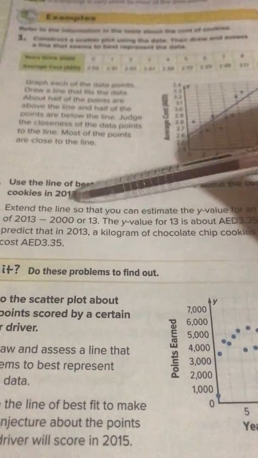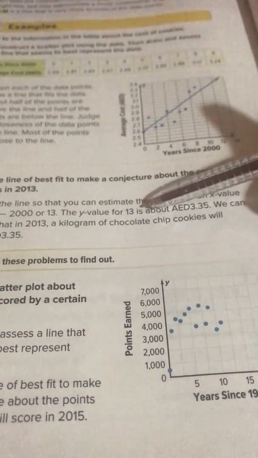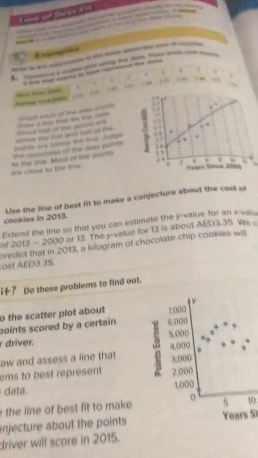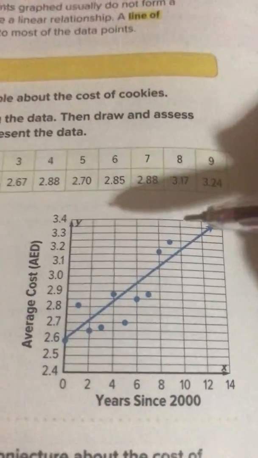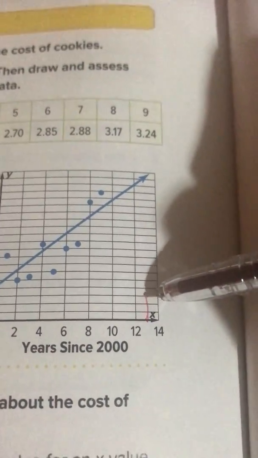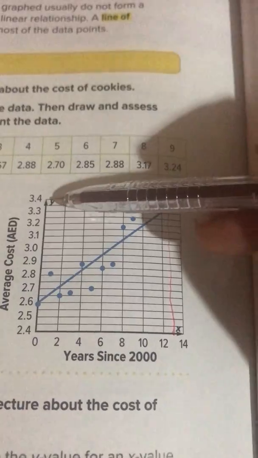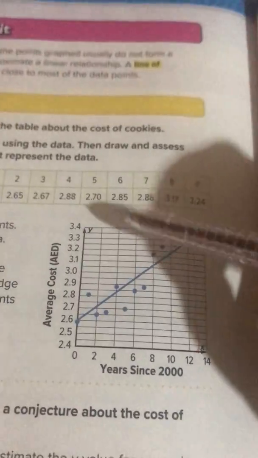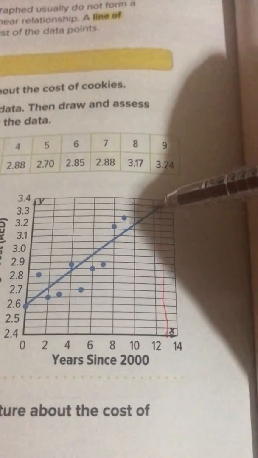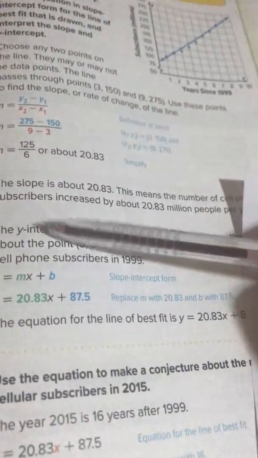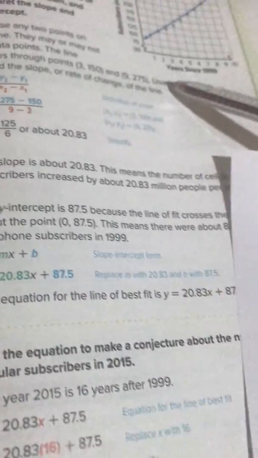What number did they say? 2013. The y value for 2013 is what? $3.35. So 2013 is the middle of 12 and 14. If I go this way, and then I go that way, there, 3.35. Because maybe, yes, on the line a little bit there. Okay? So that's your conjecture. The number that goes with the question. So 3.35, okay? So I told you, find the slope, use y equals mx plus b, plug in your numbers, use your equation, all this, the way I taught you.